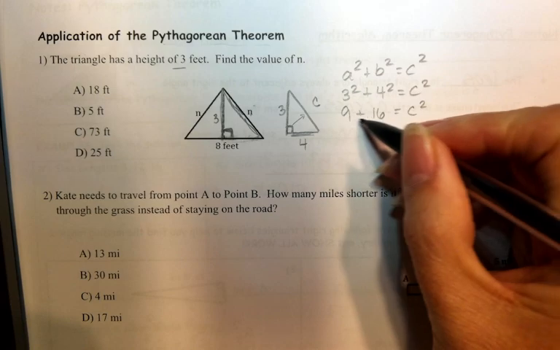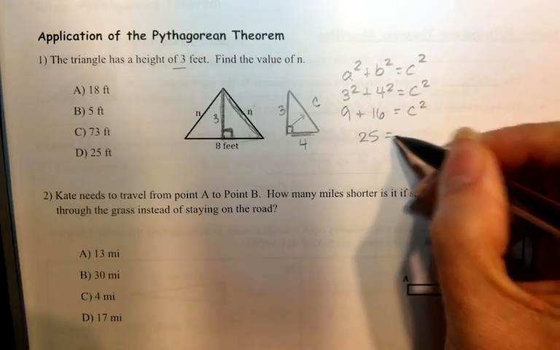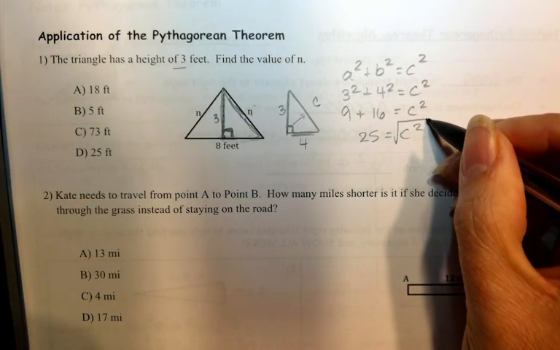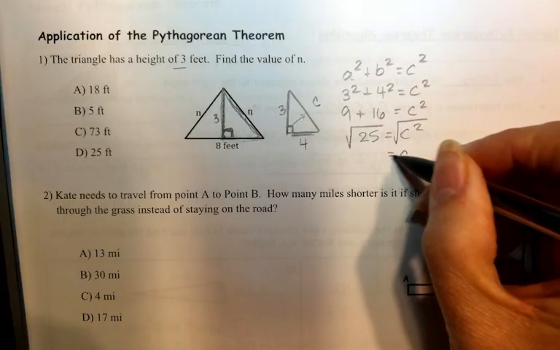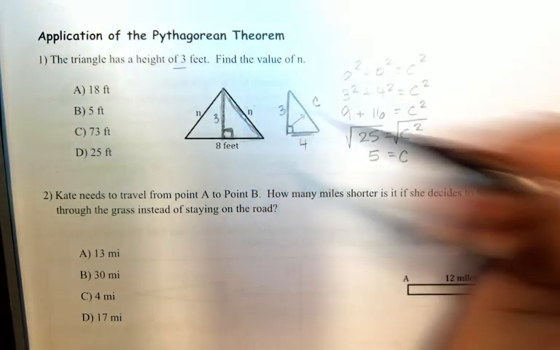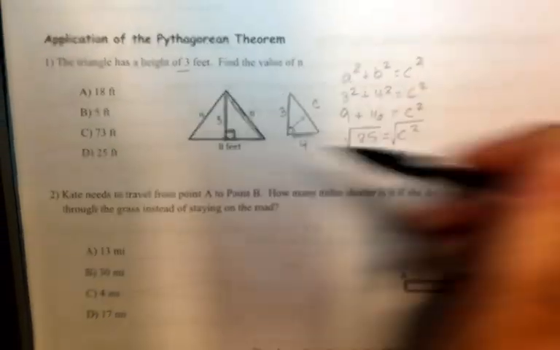So we're going to combine like terms on the same side. 9 plus 16 makes 25 equals c squared. I'm not looking for c squared, I'm looking for simply c, which represents the n value on our picture. So the square root of c squared is c, and the square root of 25 is 5. So the side length of the hypotenuse is 5 feet. So our answer is B.